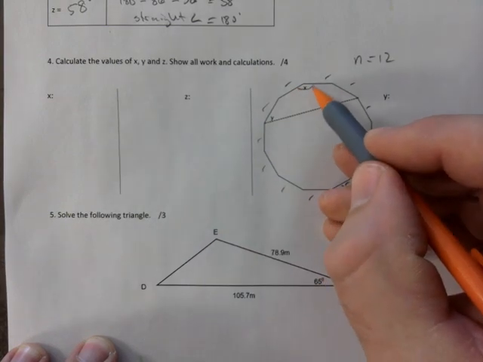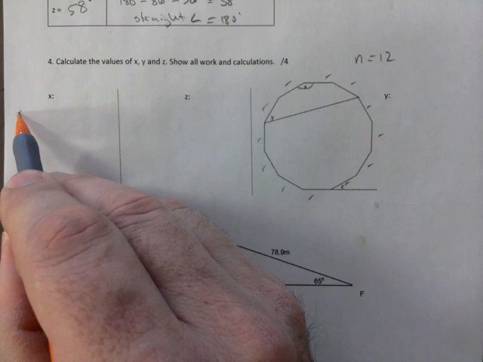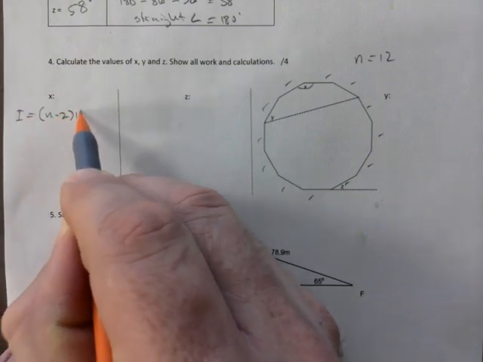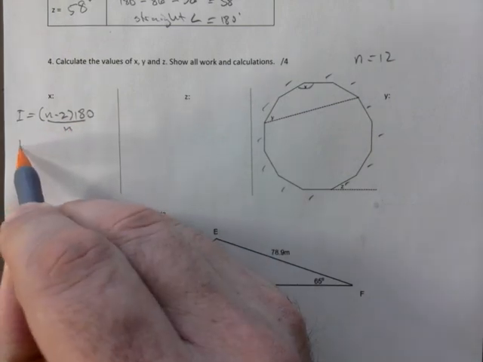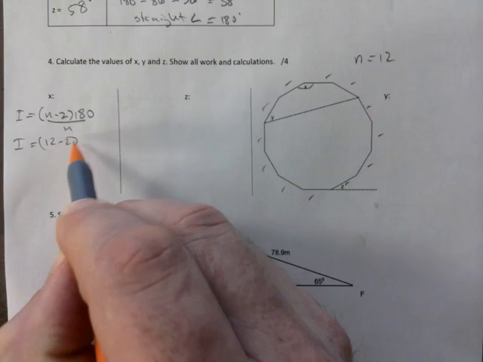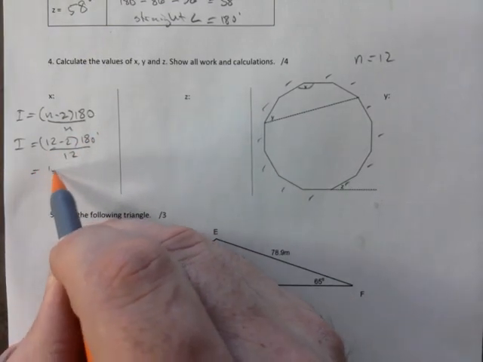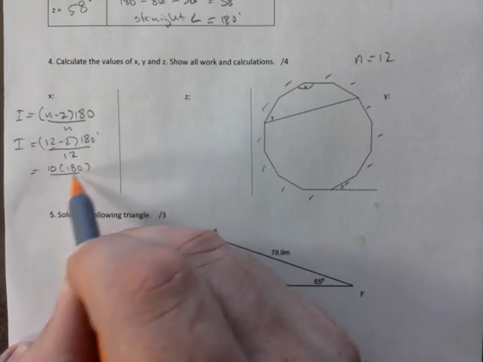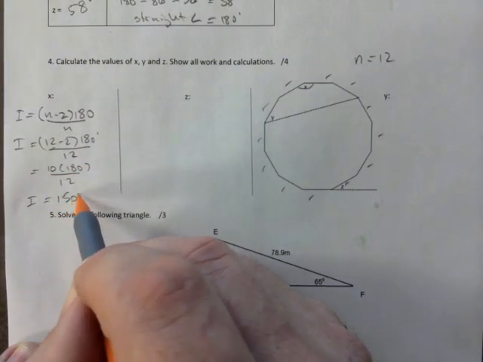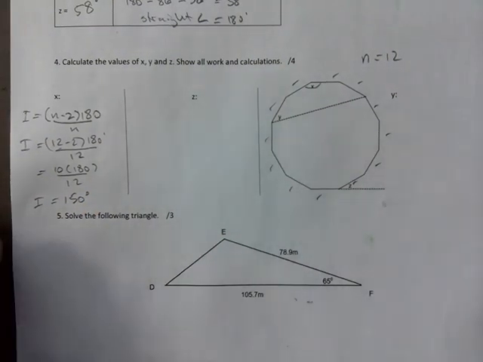x is the interior angle, right? This one here. So I'm just going to say that the interior angle is n minus 2 times 180 divided by n. So that would be n minus 2, right? 12 minus 2 times 180 divided by 12, which is 10 times 180 divided by 12, which is 150 degrees. Okay, so you would get a mark there immediately.